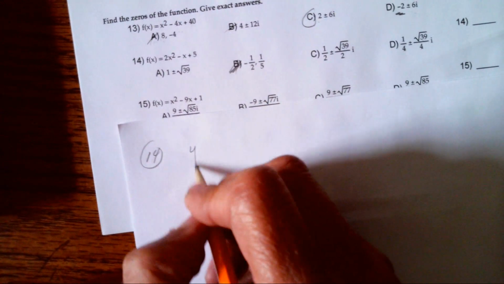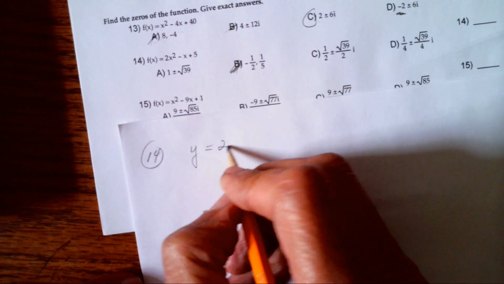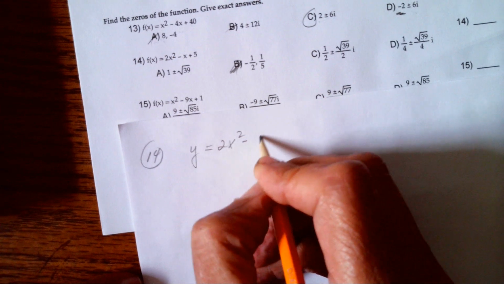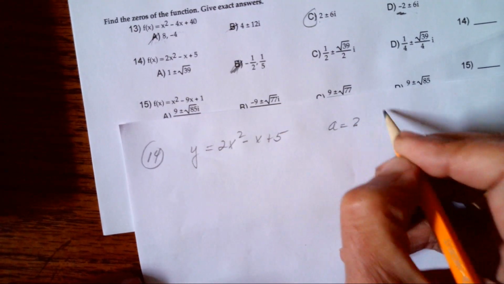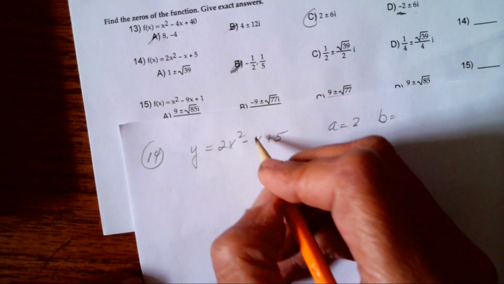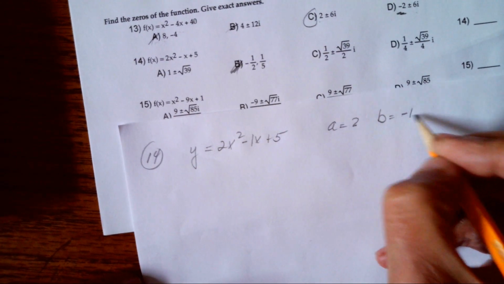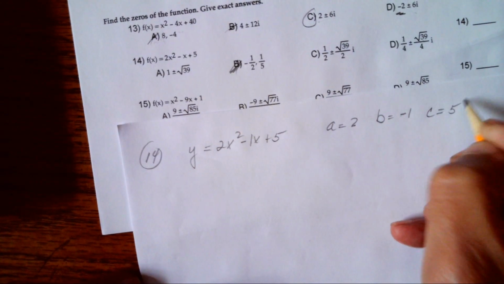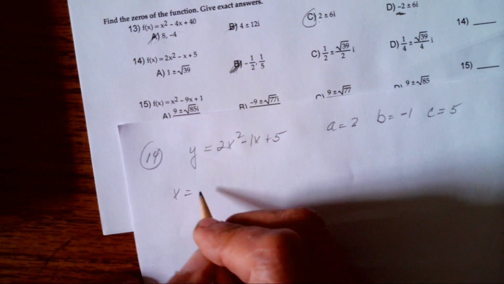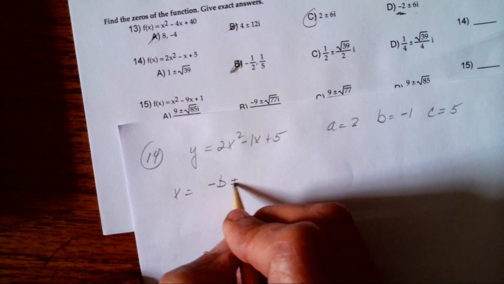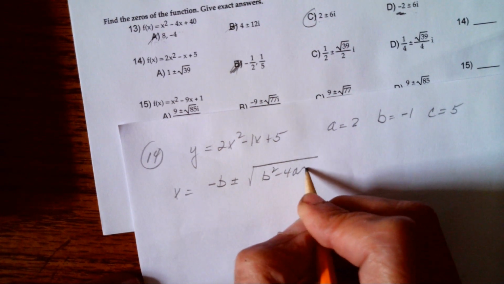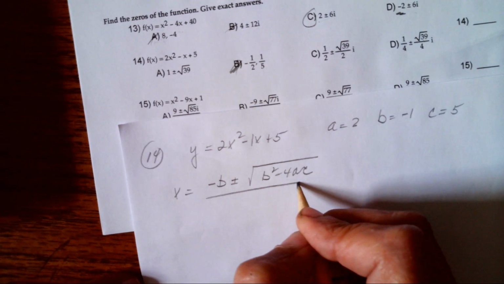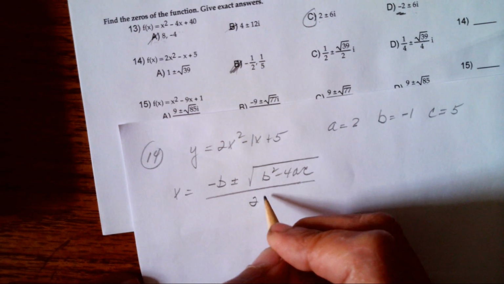So f of x, that's the same thing as me saying y equals 2x squared minus x plus 5, where my a value is 2, my b value is negative 1, and my c value is positive 5. x equals the opposite of b plus or minus the square root of b squared minus 4ac divided by 2a.